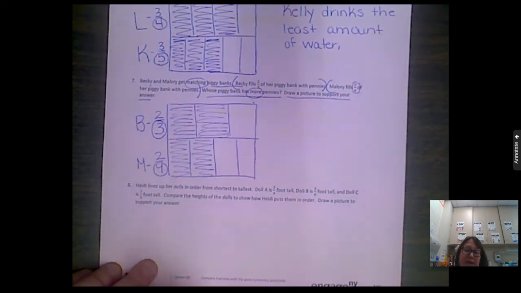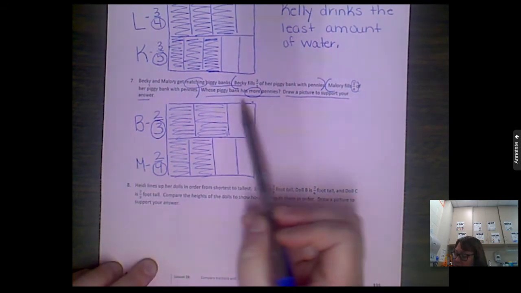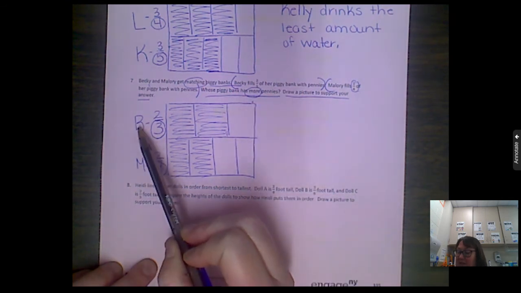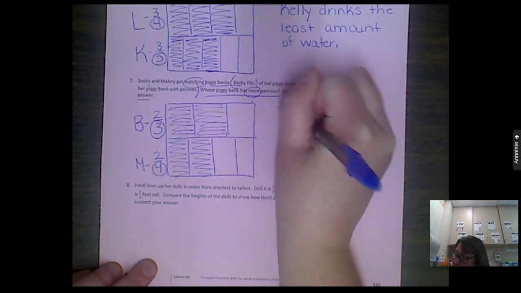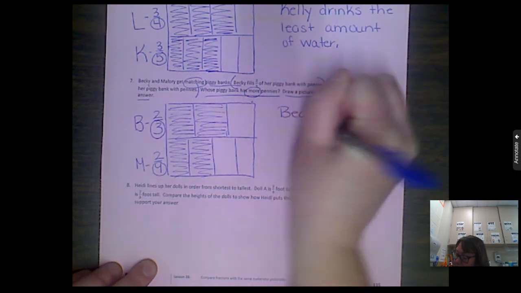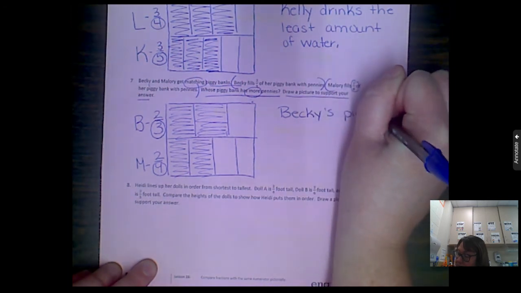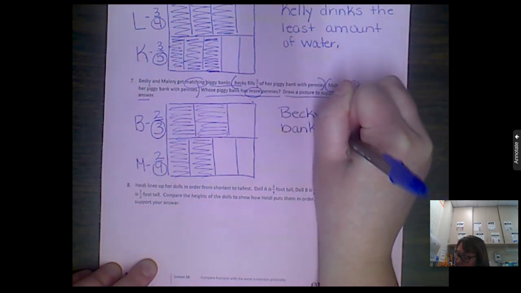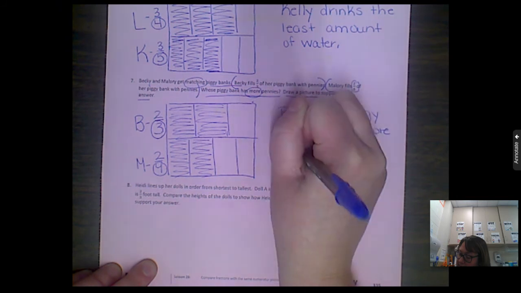Who has more, Becky or Mallory? Becky, we were right. Okay, so whose piggy bank has more pennies? Becky. So it doesn't say to explain, we could just answer the question. So Becky's, because our picture is explaining for us, right? Becky's piggy bank has more pennies.